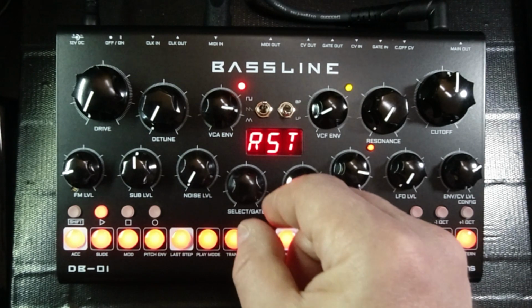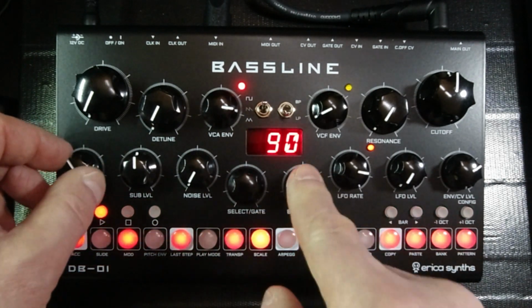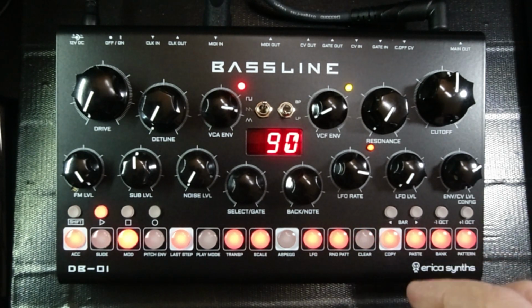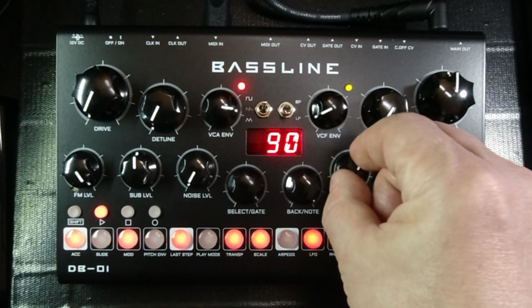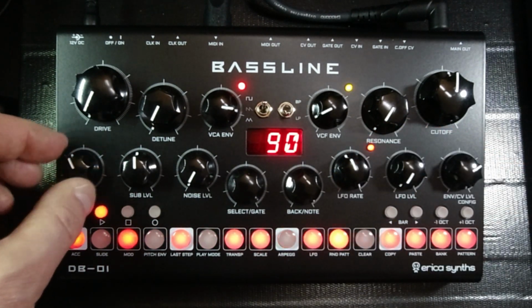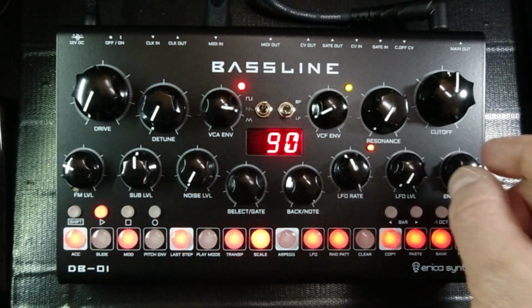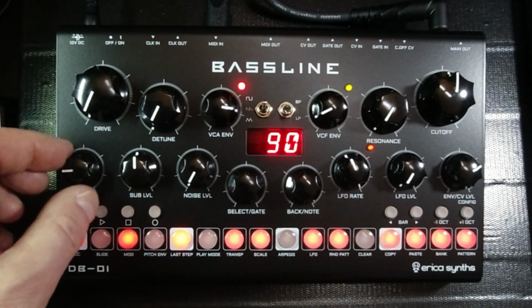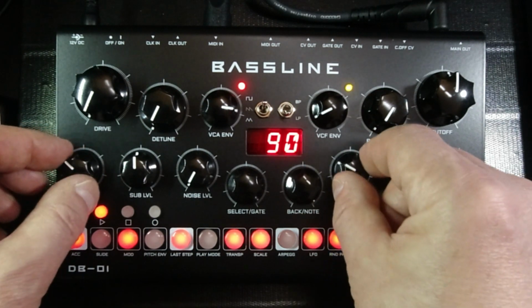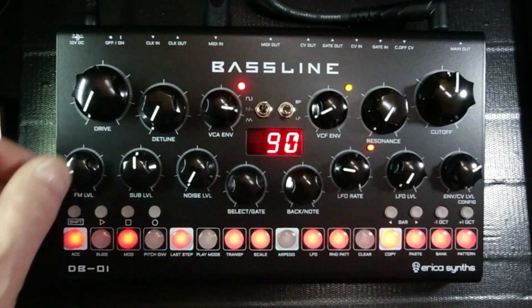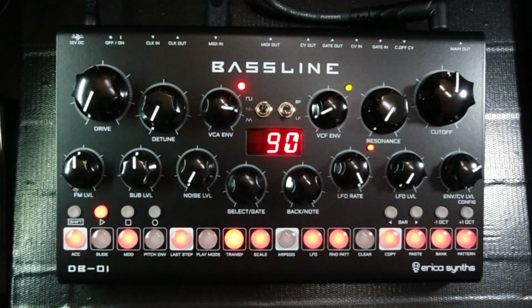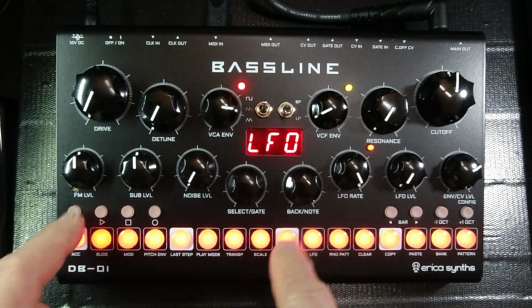Preset back on. Let's also have a look at different shapes.